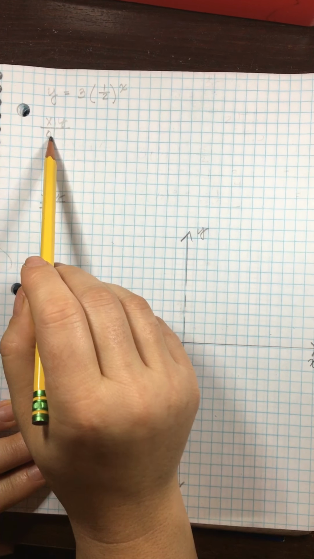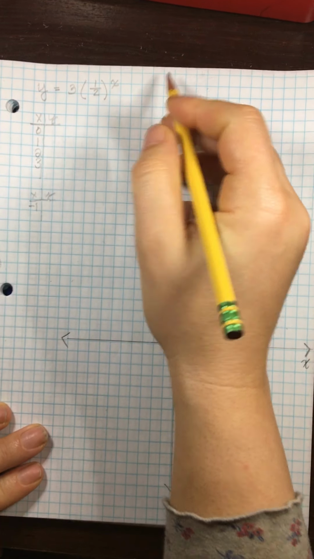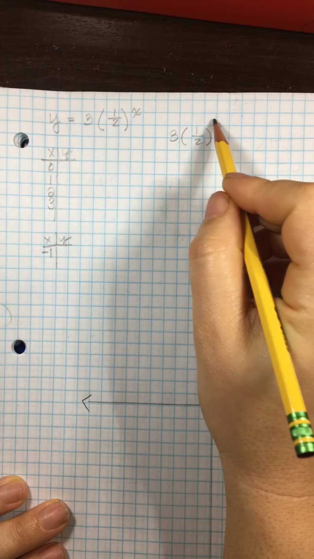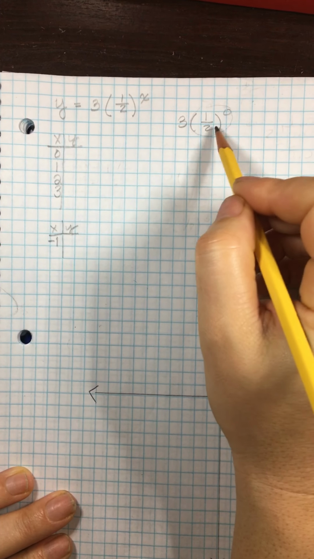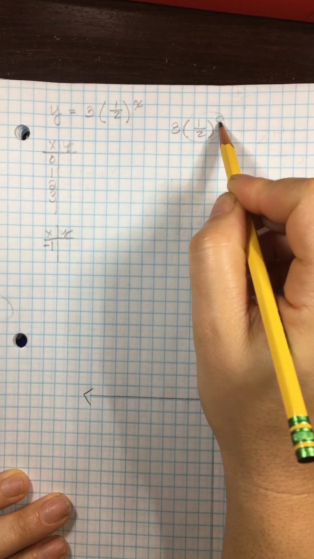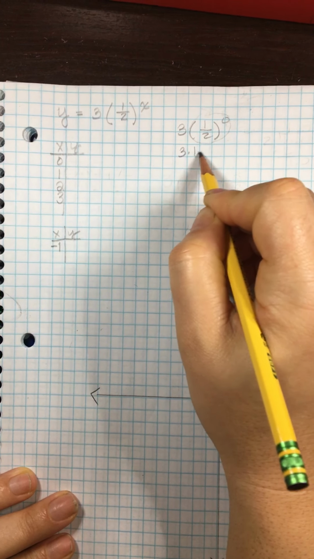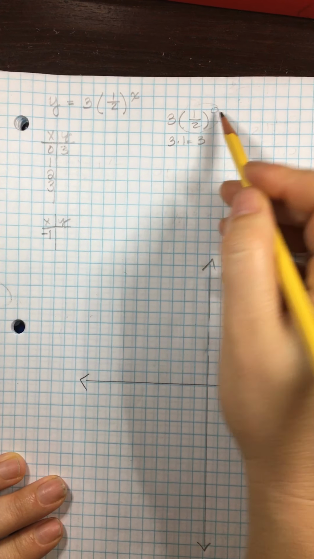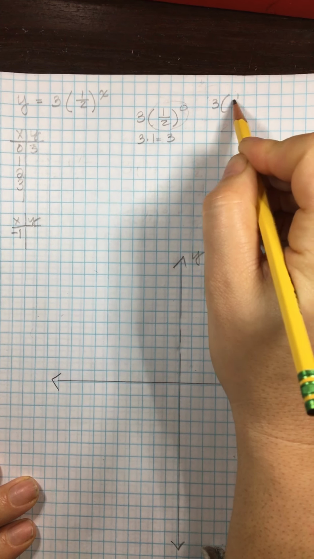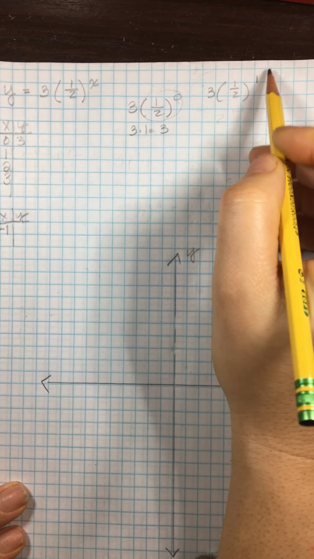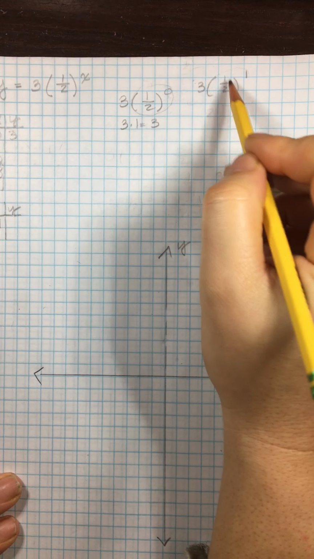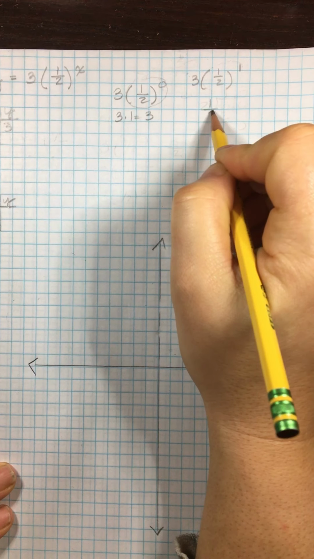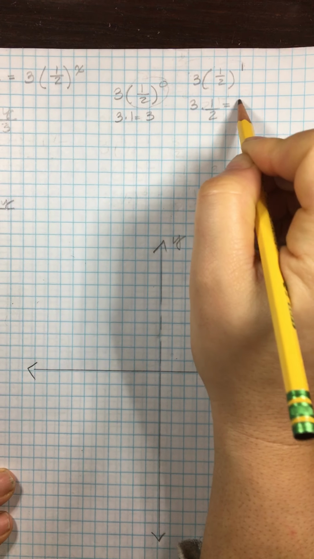So we're going to start with 0, and if we plug 0 in for x, let's look at that. 3 times 1/2 to the 0 power. Well, we know we do the exponent first, and we know that anything to the 0 power equals 1. So now we have 3 times 1, which we know equals 3. Okay? Now, if we plug in our 1 for our exponent, so we have 3 times 1/2 to the first power. Well, we know anything to the first power is just itself. So now we still have 3 times 1/2. So 1/2 times 3 is just going to be 3 over 2.